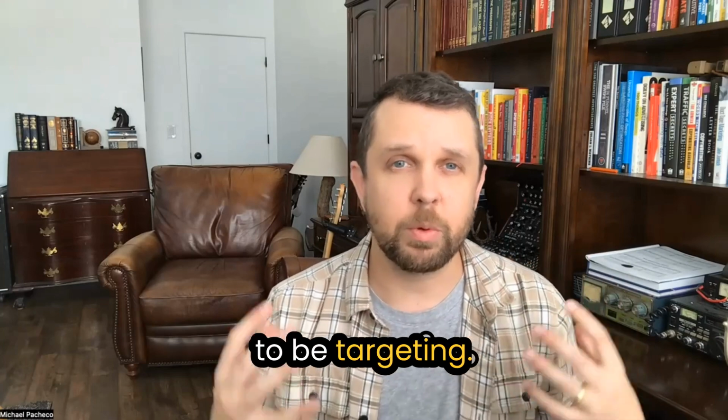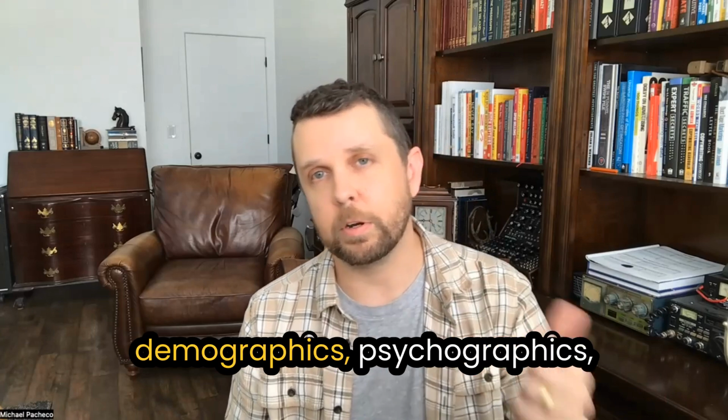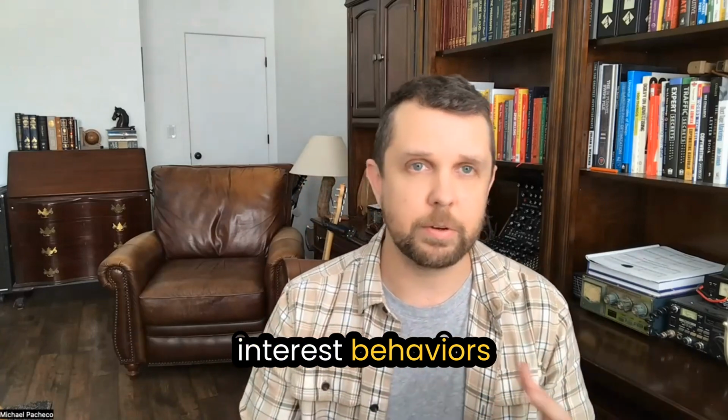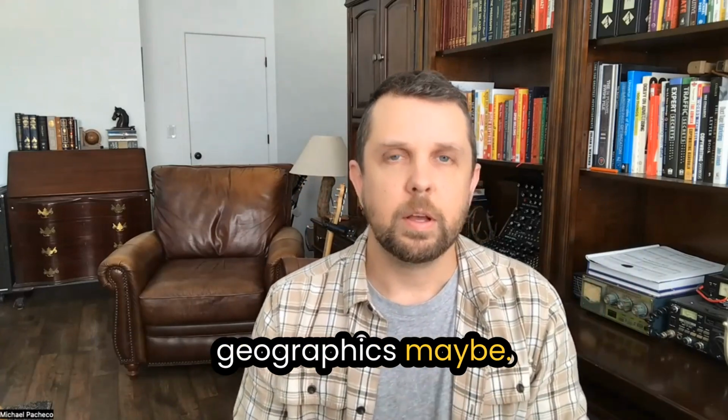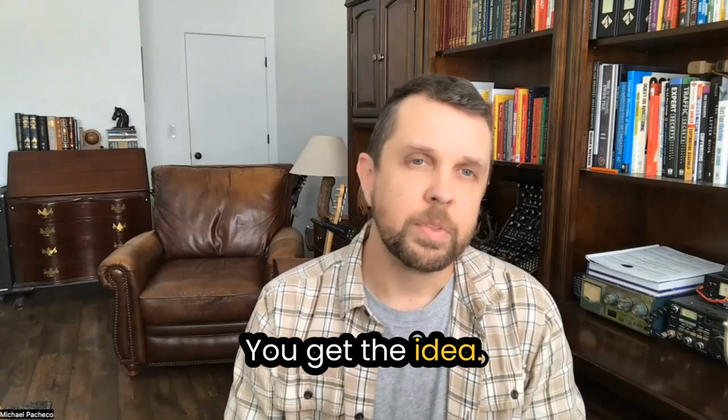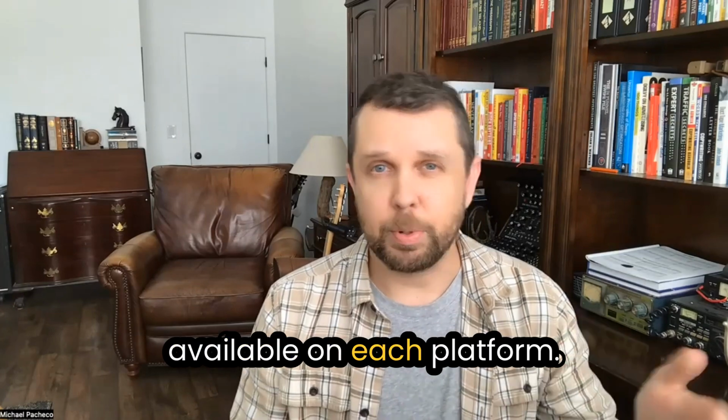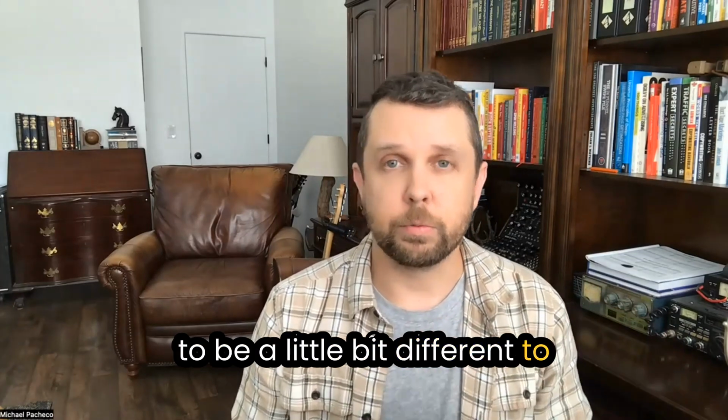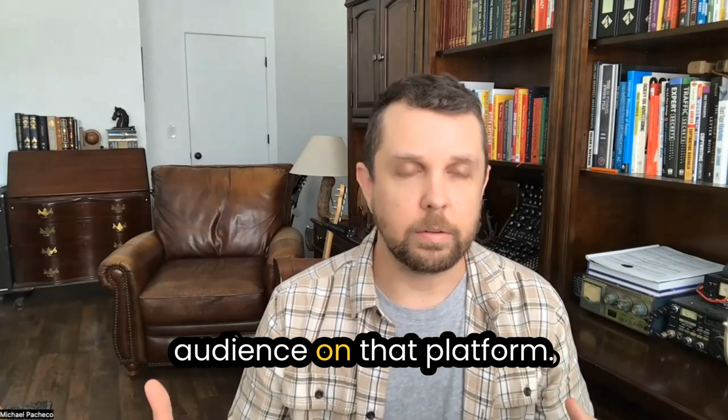Number 4 is targeting. You want to define your target audience based on things like demographics, psychographics, interests, behaviors, geographics maybe, although that kind of falls under demographics. You get the idea. You want to use the targeting options available on each platform, and each platform is going to be a little bit different, to reach the most relevant audience on that platform.